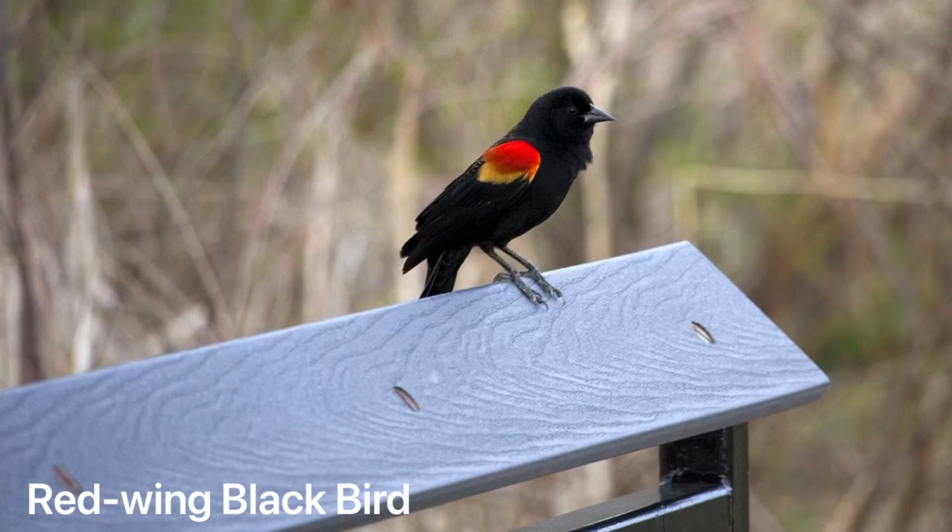Now we will look at 5 common Iowa species, especially during the springtime. We'll see if you can identify these when you're out in the field. Here's our first bird, the red-winged blackbird. We can tell this is a male by the full black color and bright red shoulder. The brighter the red, the more attractive it is to other mates. Here's what they sound like.